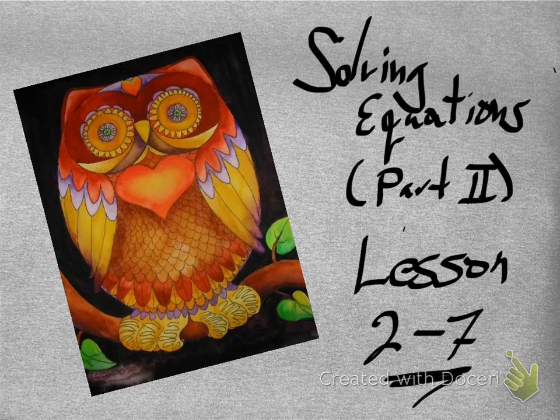Well, hello. We're going to be continuing what we did last night with solving equations, part 1, where all of the equations that we were solving were addition and subtraction equations. So we solved addition equations by subtracting, and we solved subtraction equations by adding. What we're going to be doing today is talking about multiplication and division equations. And so lesson 2.7, we'll call this solving equations part 2.